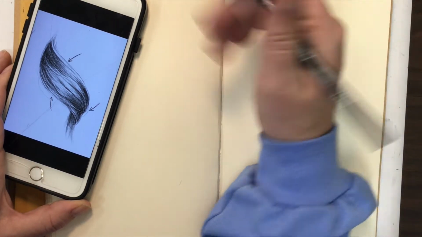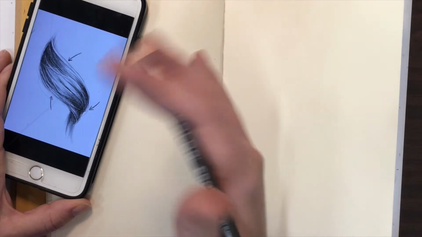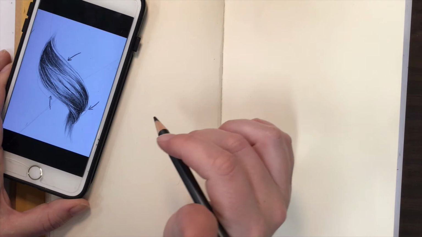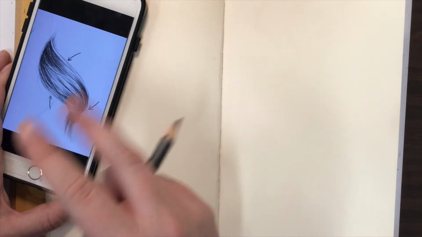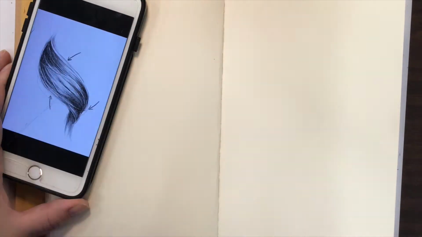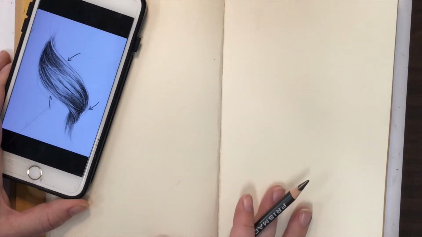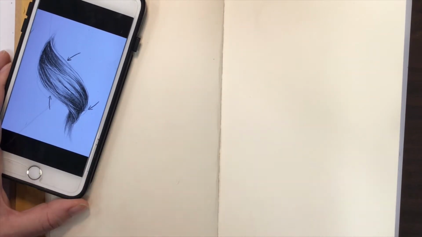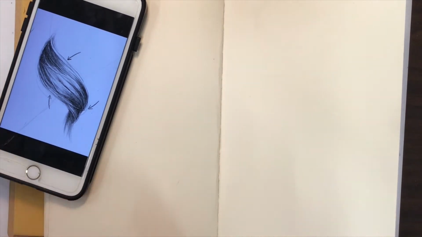But either way, throughout all of these steps, you're going to see a pattern with three really important things. Number one, creating sections. Number two, developing values. And number three, adding the texture. In that order is exactly how I always draw hair, no matter what kind of hair it is. I section it out, I add the values, and then I add the texture.